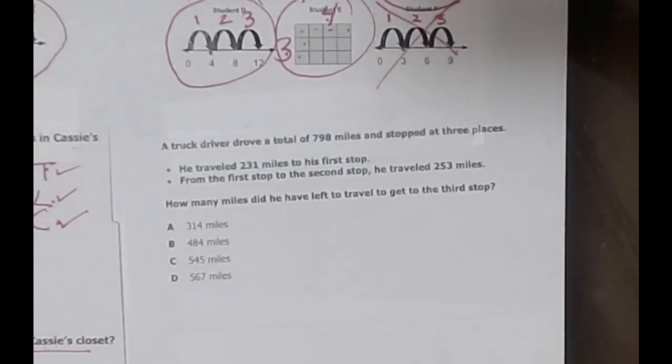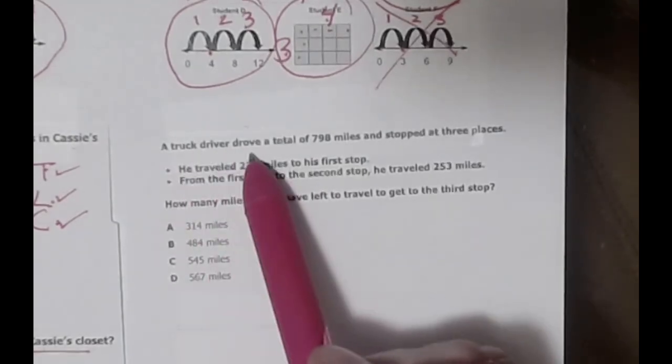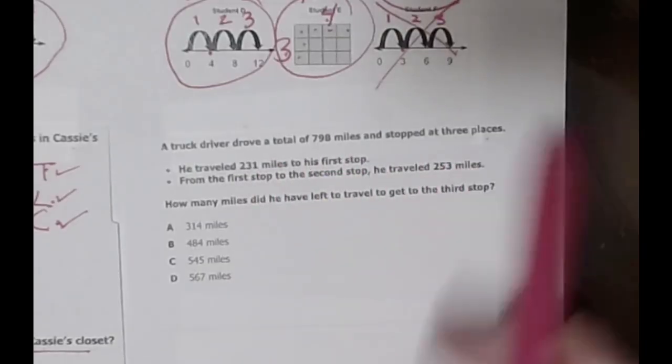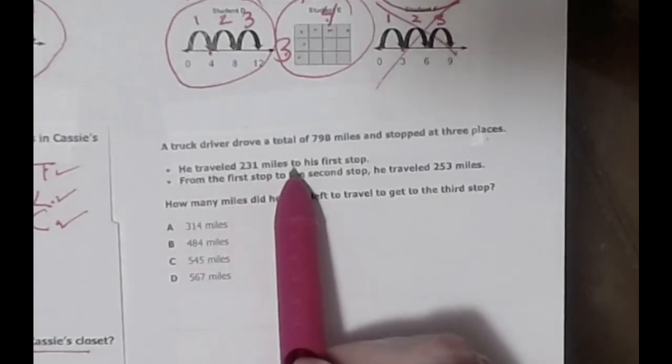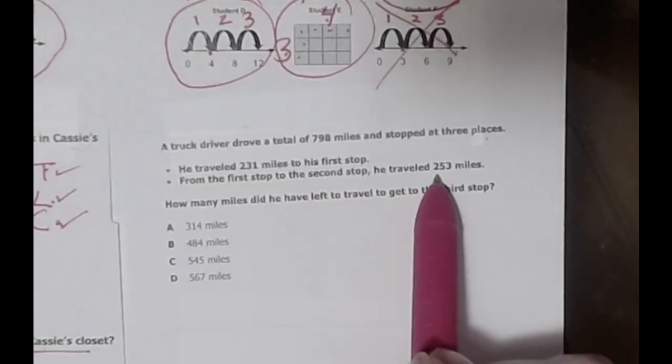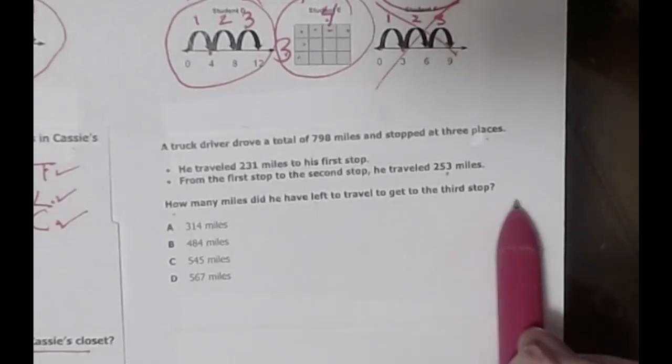All right. Our next one over here is a multi-step word problem. These have been pretty tough for the majority of our students. So just please work with your students. Make sure they're reading and ask questions while you're working on them. This specific question says, a truck driver drove a total of 798 miles and stopped at 3 places. He traveled 231 miles to his first stop. From the first stop to the second stop, he then traveled 253 miles. How many miles did he have left to travel to get to the third stop?